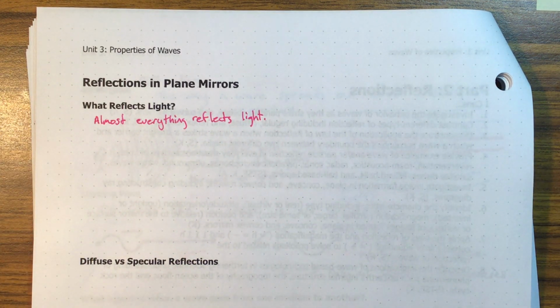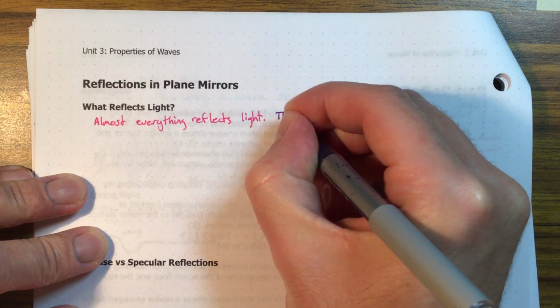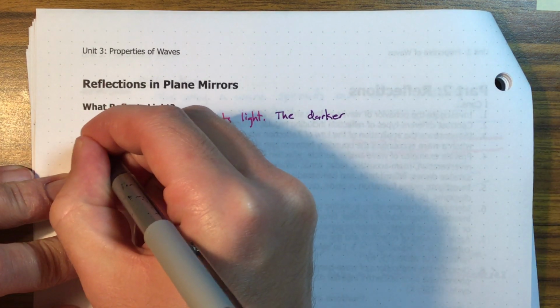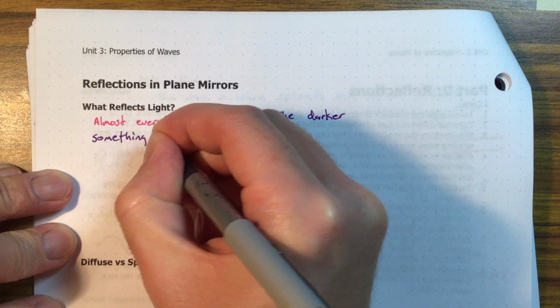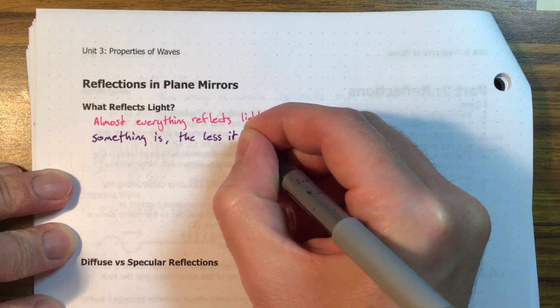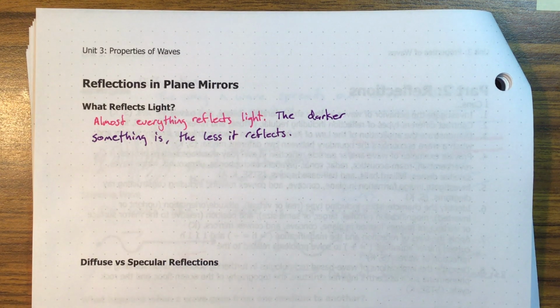There's a few things that humans have made that do not reflect light very much. Anything that's black reflects less light, right? The darker something is, the less light it reflects, because that's less light getting to your eye.